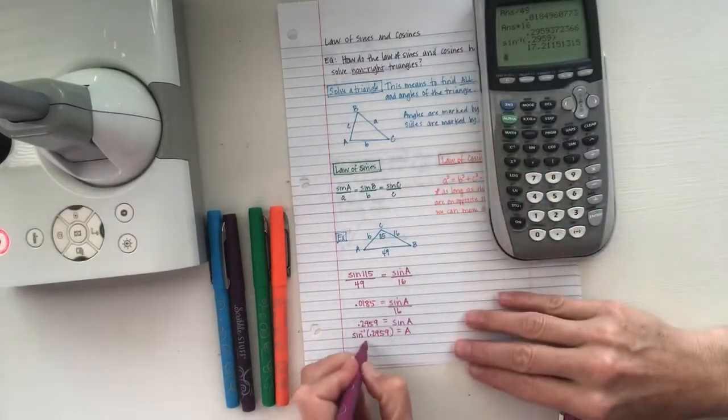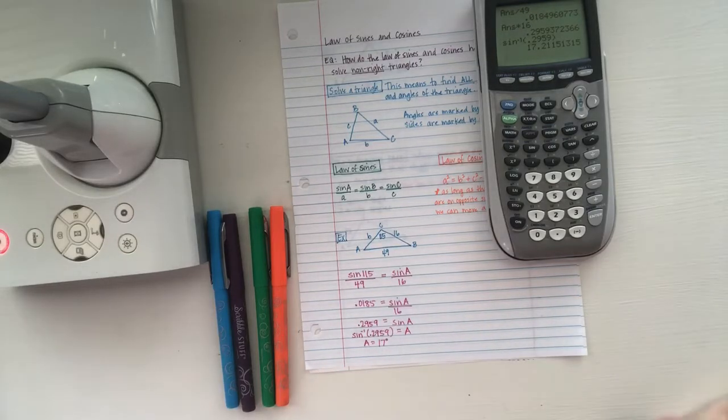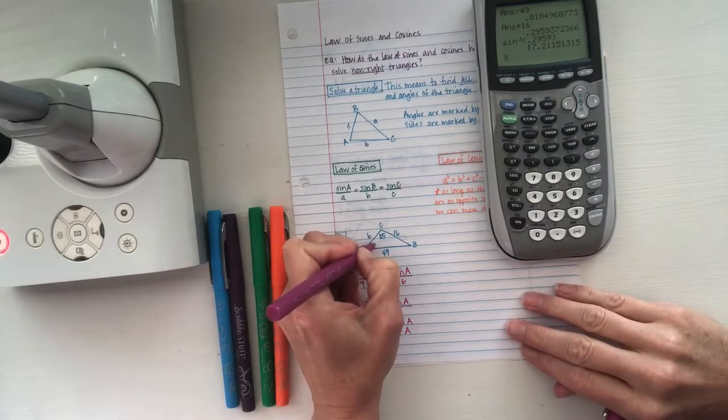And that equals 17.2. So that means angle A is about 17 degrees. And we tend to round our angles to the nearest whole number. Pay attention to what they ask for in Pearson. They may say round to the nearest tenth, so your answer would be 17.2 degrees if that were the case. All right, so we now have angle A.